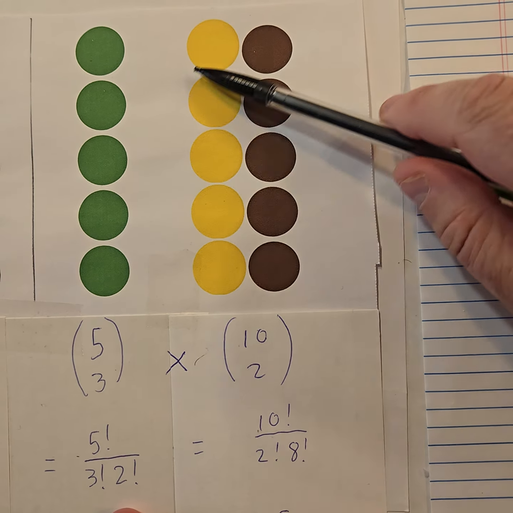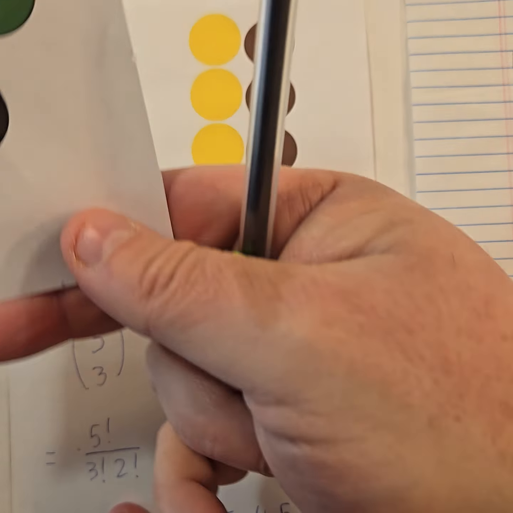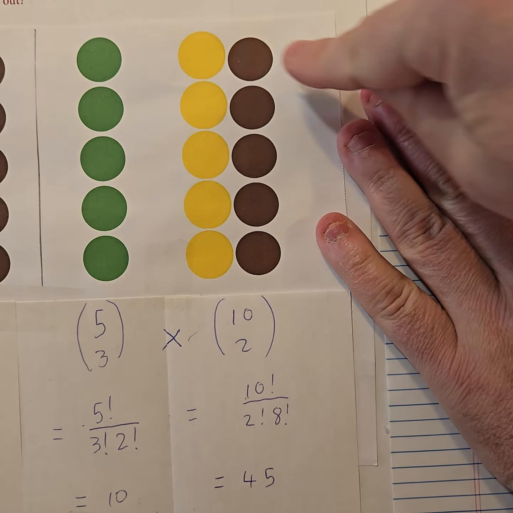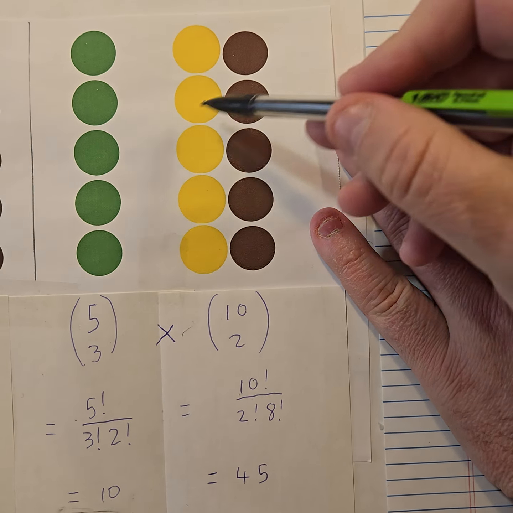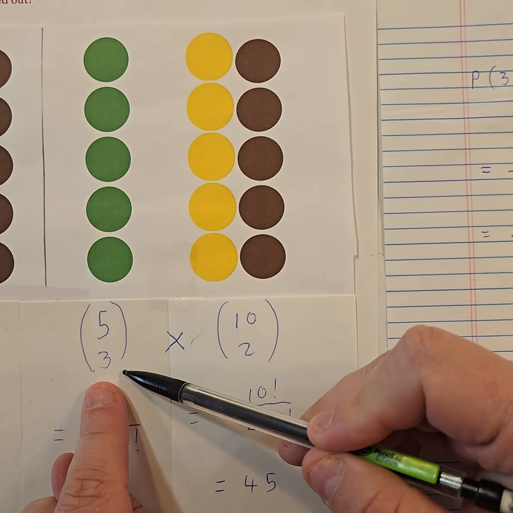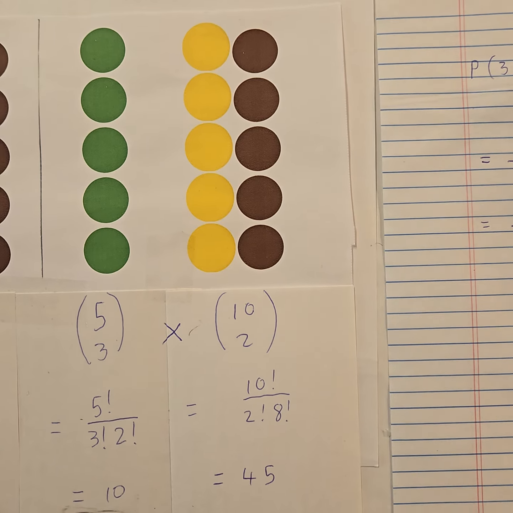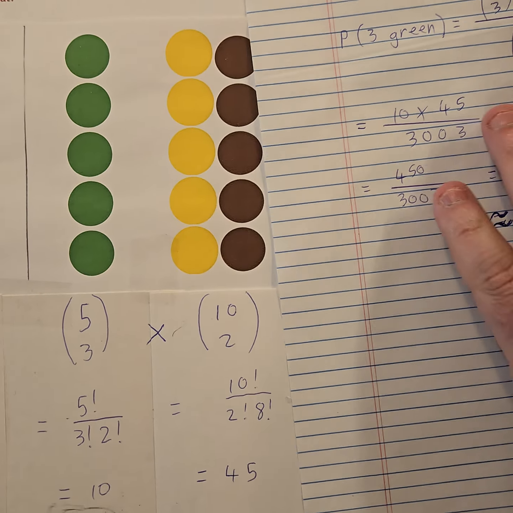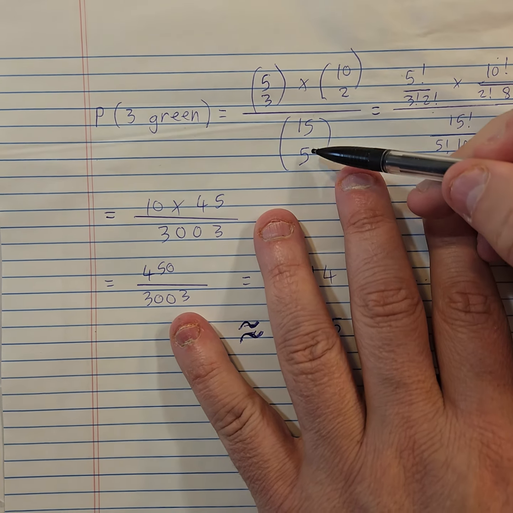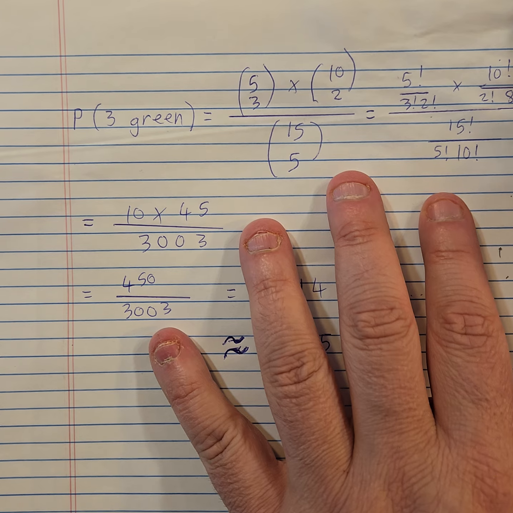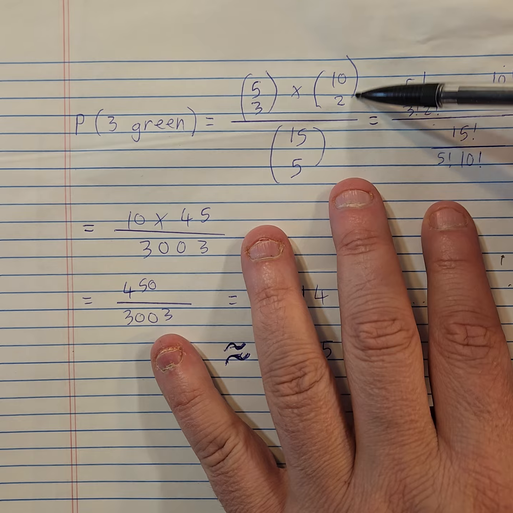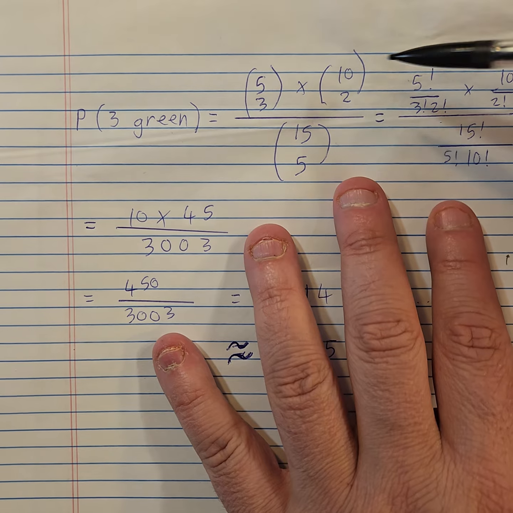The other ones, now remember in this diagram, there are 2 which are not green. I don't care if they're brown or yellow. There's 10 balls here. There's going to be another 2 from this collection. That's 10 choose 2. For every 5 choose 3 ways, there's 10 choose 2 ways. And from that, we now get this fraction. Remember, I said earlier, altogether, I don't care which color, there's 15 choose 5 different ways of doing it. There's 5 choose 3 where it's 3 greens, and 10 choose 2 which are not green.